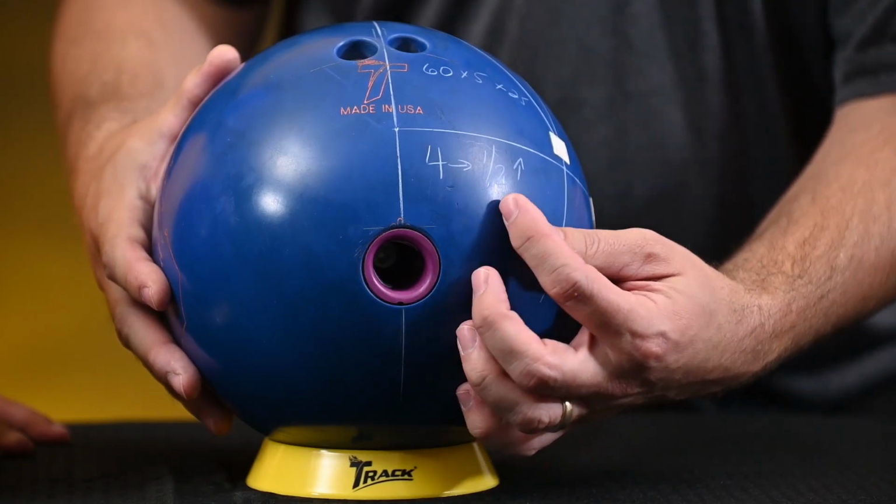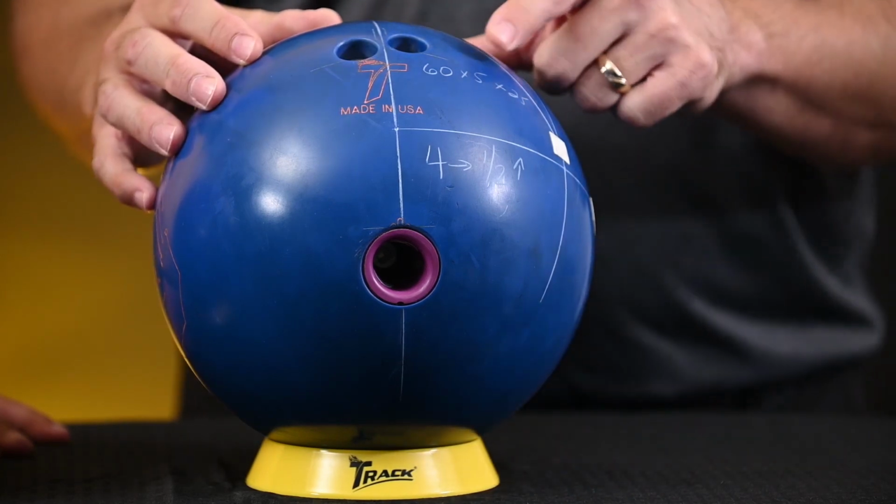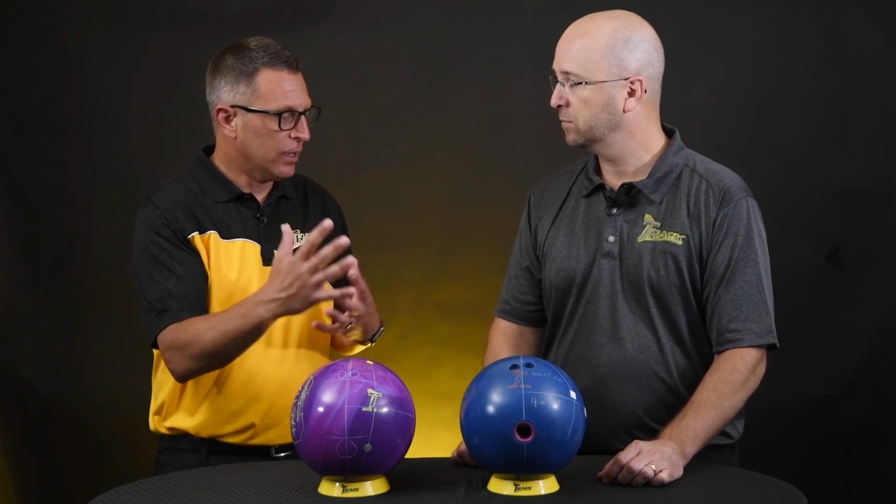Okay, so we just got done showing you how to find a bowler's PAP, and we're showing this Blue Tactics that Mitch is throwing. So you can see on here, we found Mitch's PAP, it's 4 inches over and a ½ inch up. And then when we found out the layout of this ball, it's a 60 by 5 by 25. So Rob, why don't you tell us what that type of layout does for a Blue Tactics for Mitch? Well, the Blue Tactics in general is more of a benchmark type motion, nice, smooth, controllable motion out of the ball as a whole.